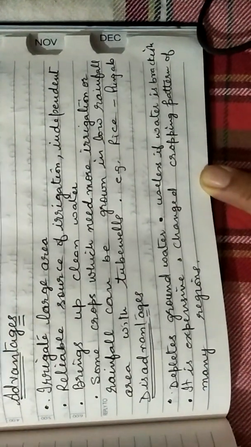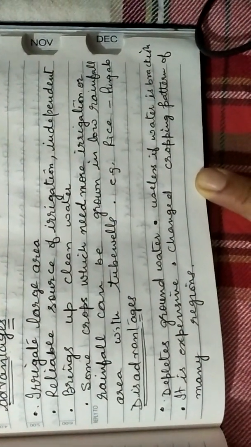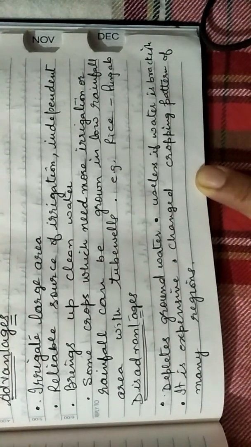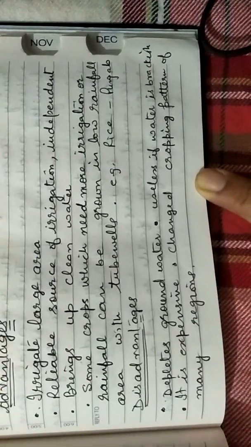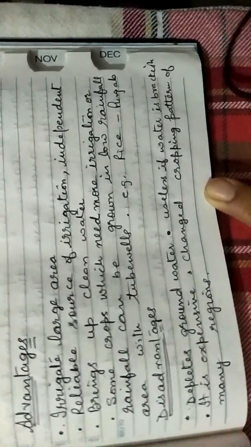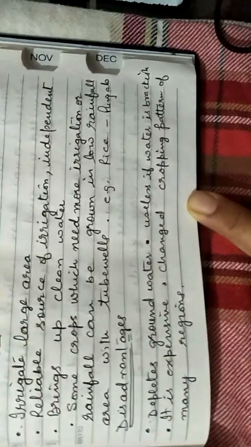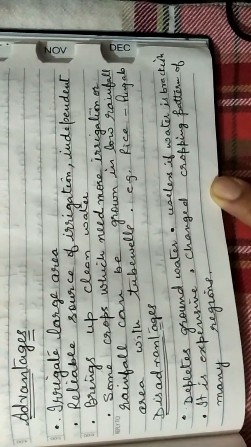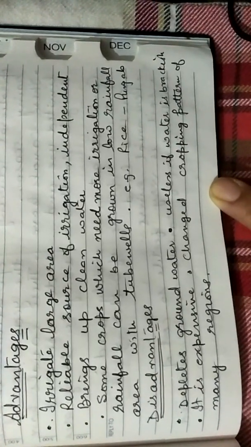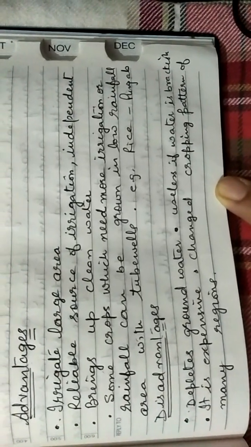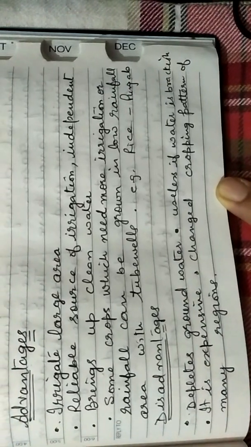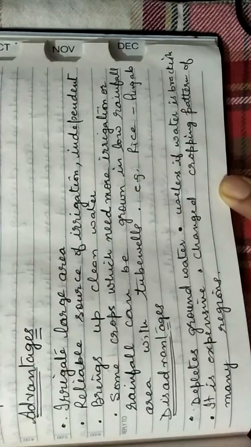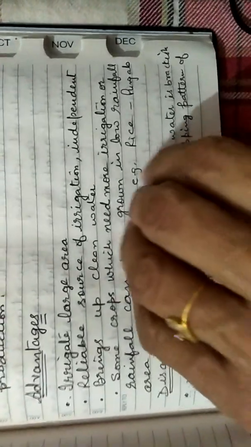What are the disadvantages of tube well irrigation? It depletes groundwater. Over exploitation of water is there. It is useless if the water is saline, brackish. It is very expensive because it runs on electricity. Number 2, its cost of installation is very high. And another disadvantage is that it changes the cropping pattern of many areas because of the availability of water.